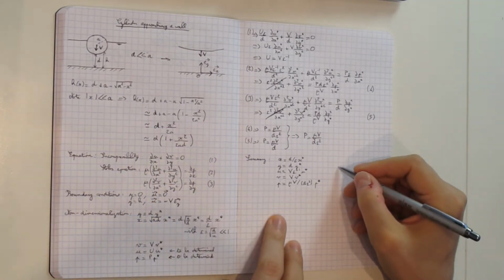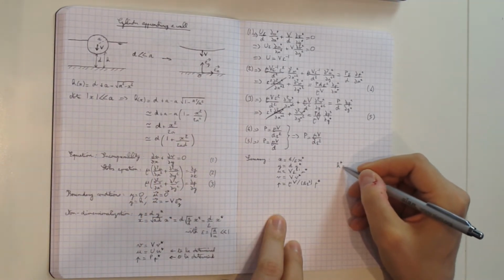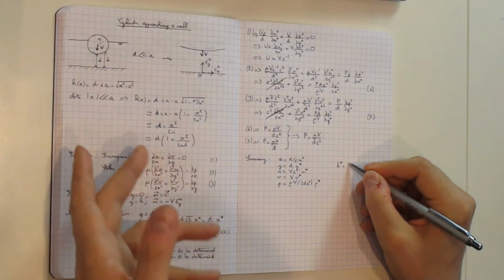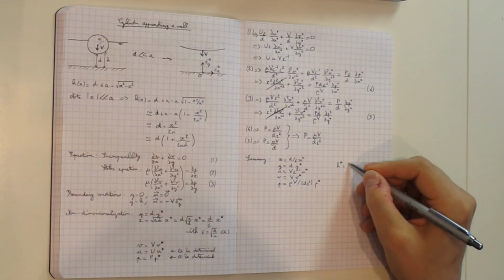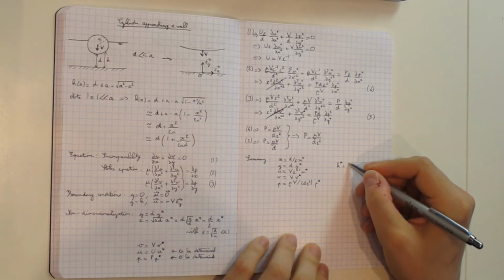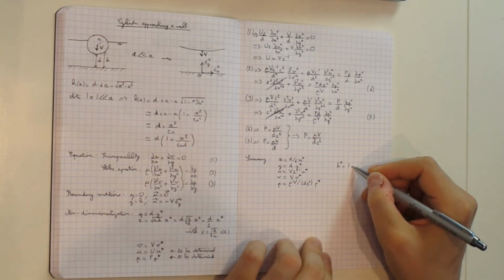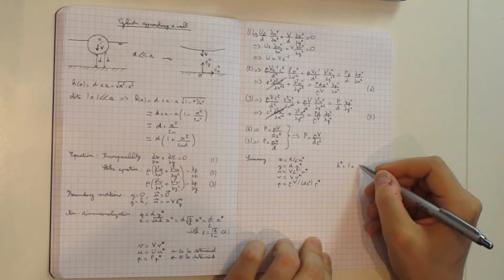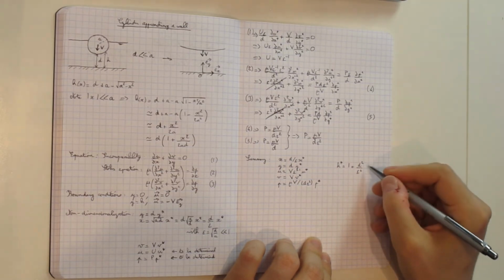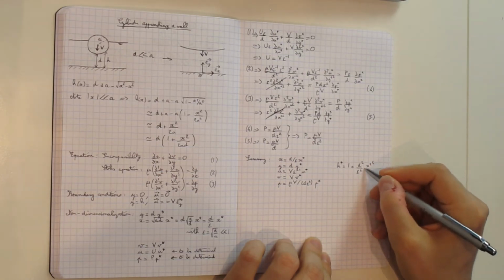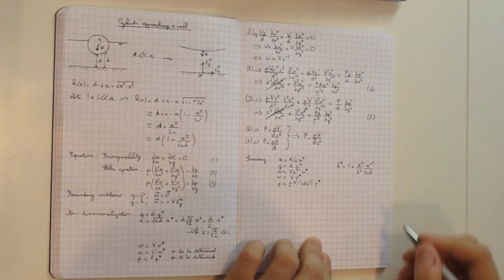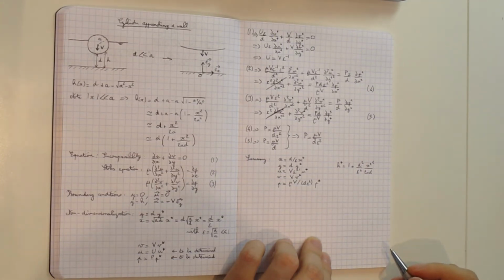So if we want to non-dimensionalize h, h being h star d, we're left with 1 plus, and we need to non-dimensionalize x squared. So that's going to be d squared over epsilon squared times x star squared over 2ad. These are coefficients, so they don't need to be non-dimensionalized.